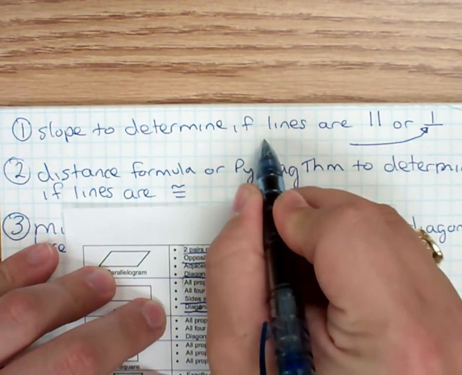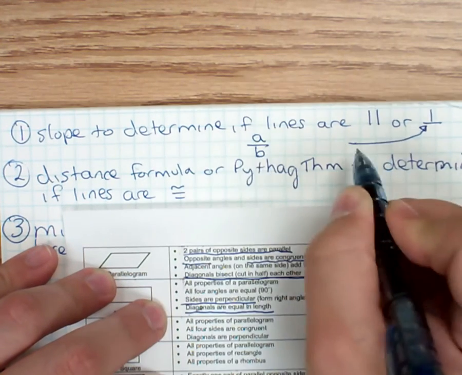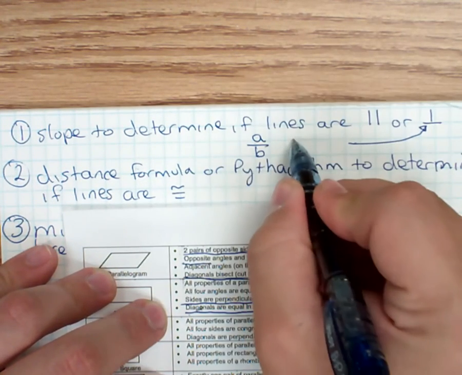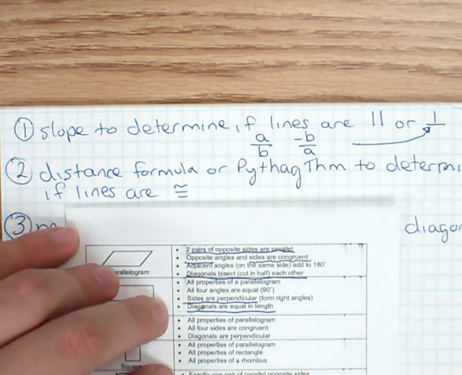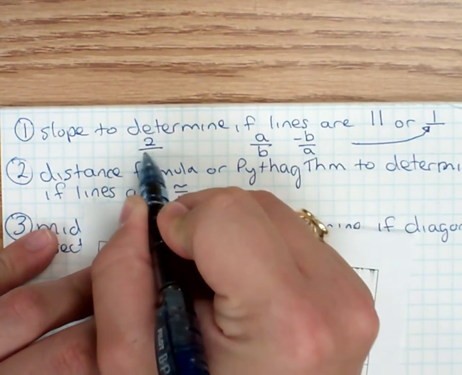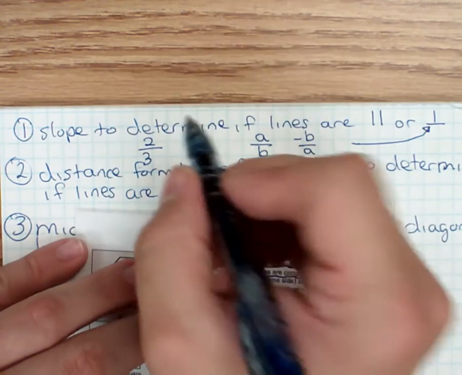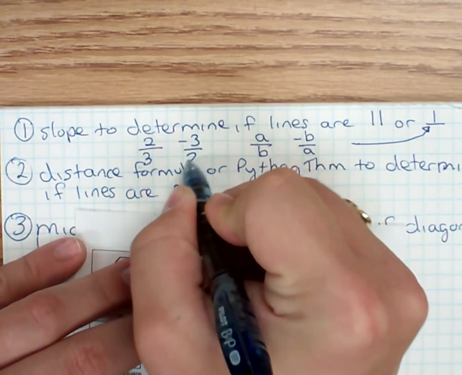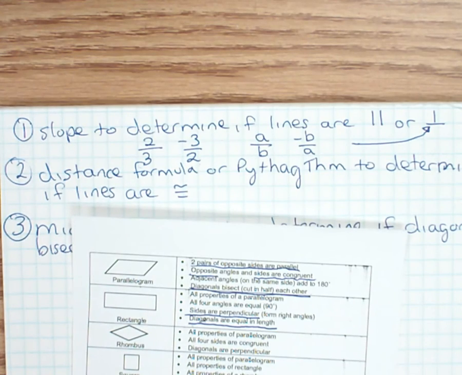So a base example would be if the slope is a over b, the opposite reciprocal slope would be negative b over a. If we put actual numbers into that, let's say a is 2 and b is 3. What's the opposite reciprocal slope? Negative 3 over 2. So if you had these slopes, those lines would form a right angle.